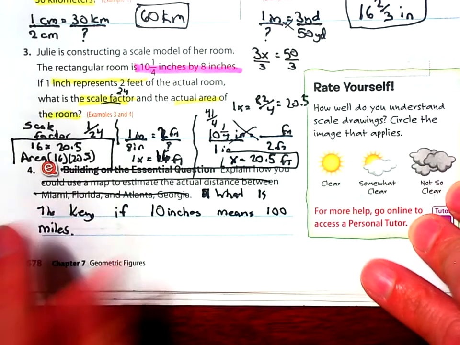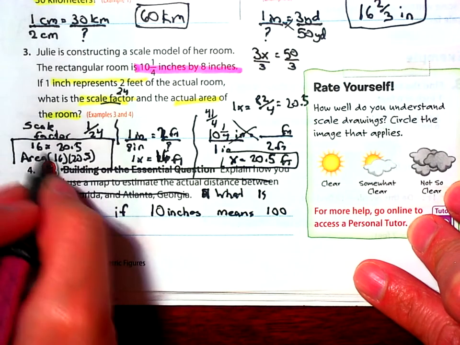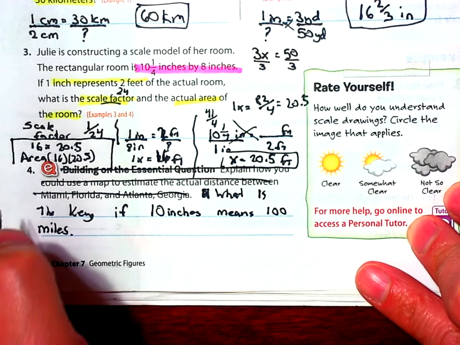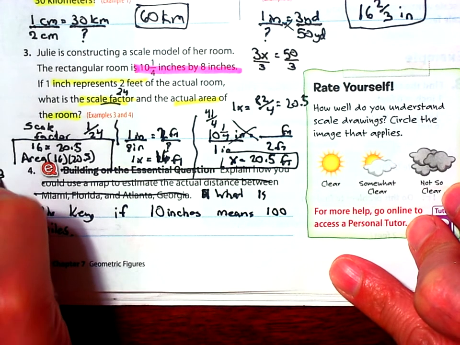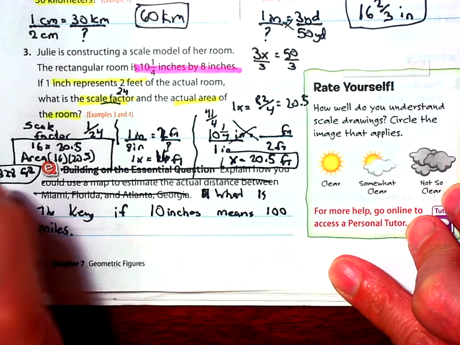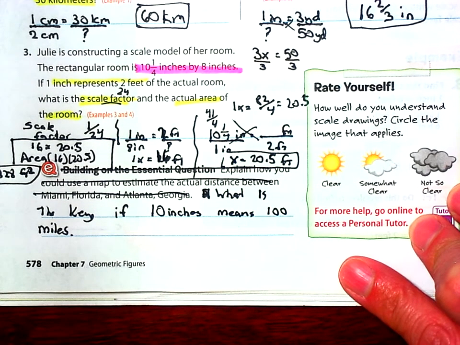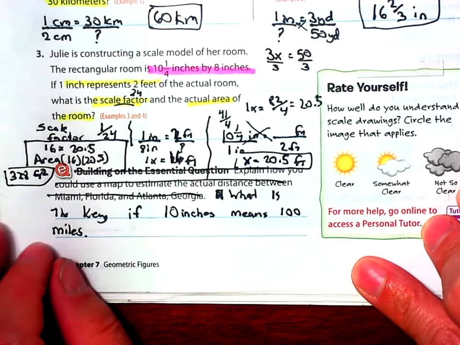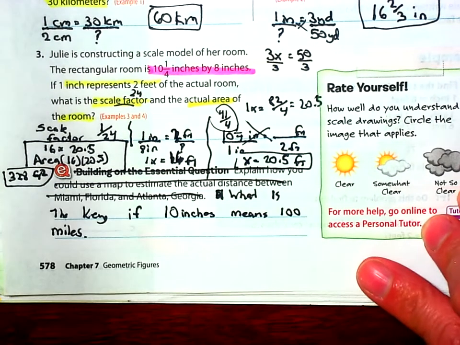The length times the width, I get 328 feet squared. And that's the area of the room. That was probably the most complex of the problems. That's really because of that fraction there.